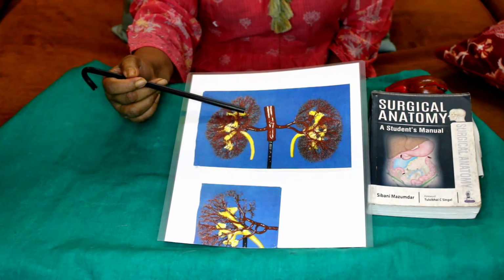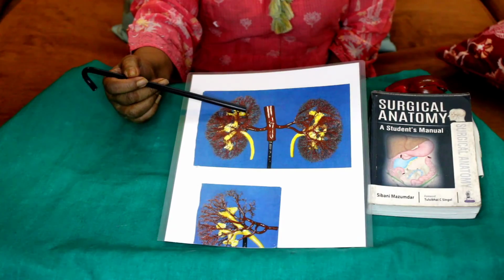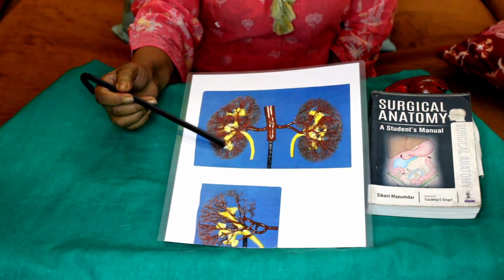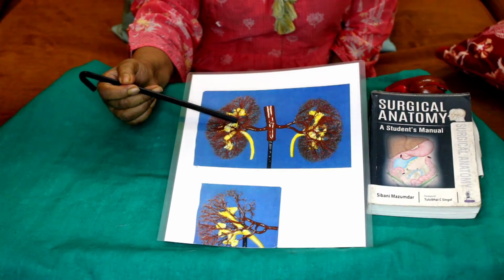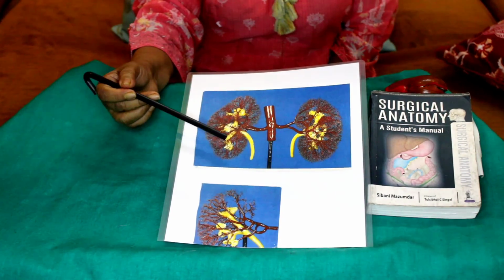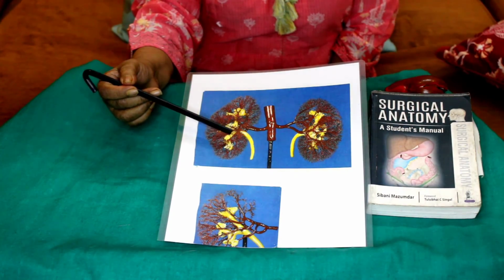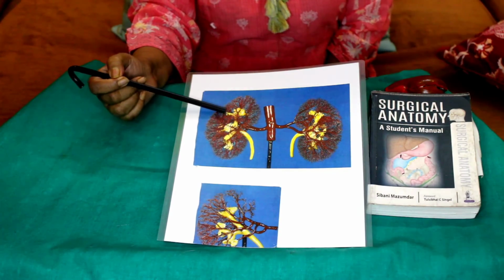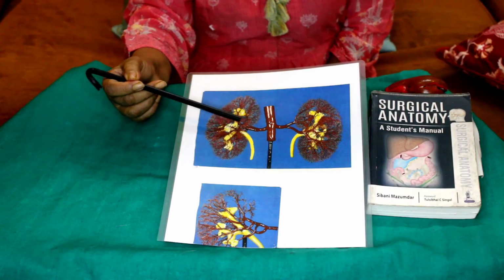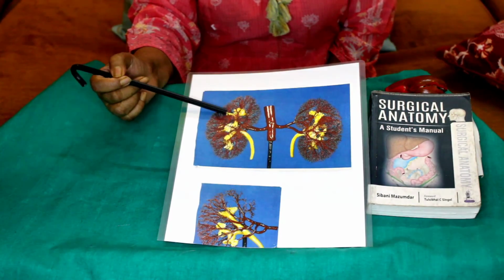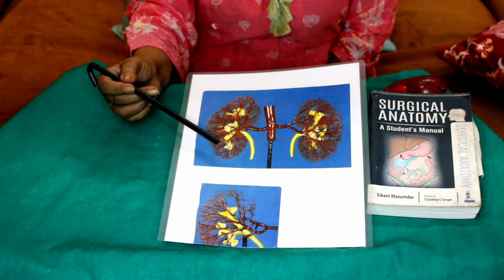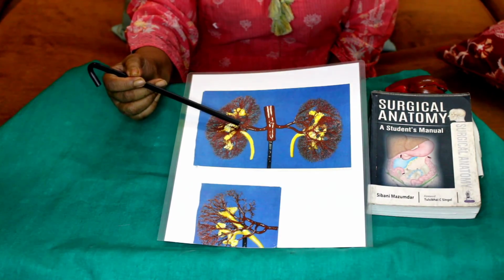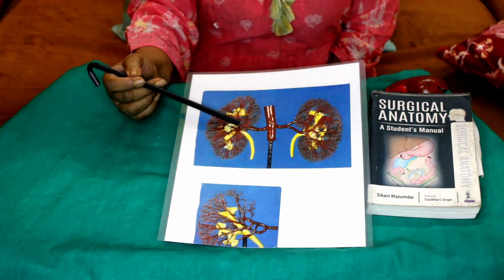Not only that, diabetes mellitus disturbs the vascularity of the kidney. How? The basement membrane is thickened and there is less formation of urine, less kidney function, and accumulation of creatinine and other waste products. So in severe cases of diabetes, it requires dialysis.